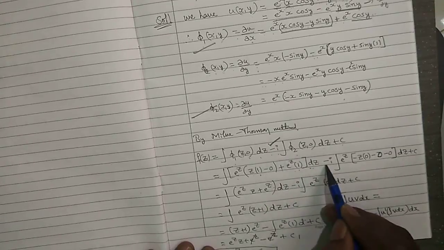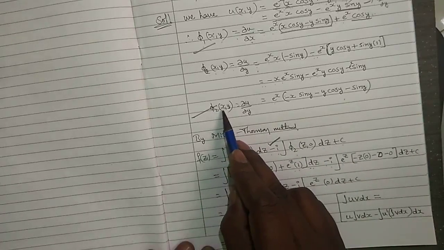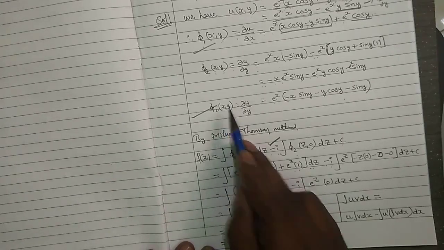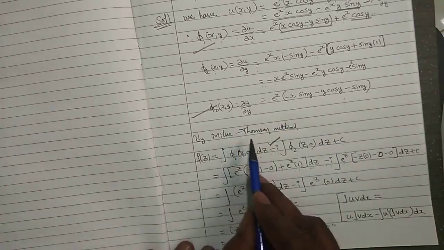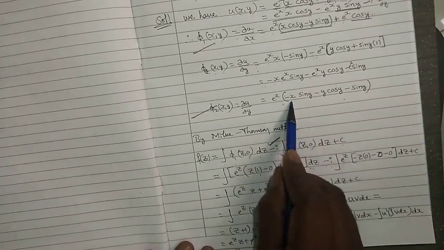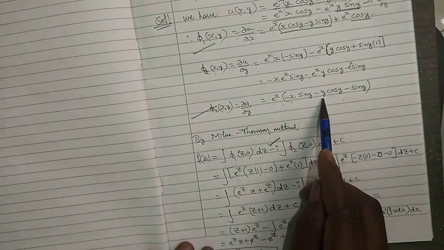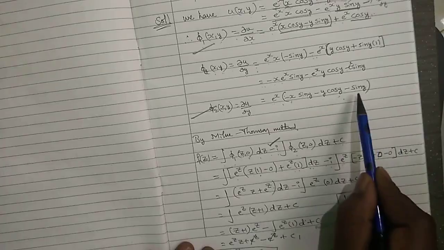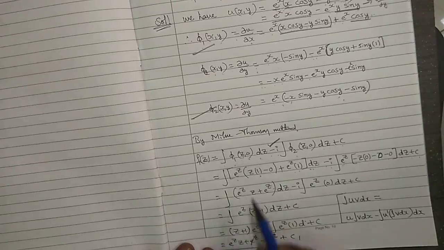then dz you write as it is, minus i integration e to the power of, next in pi 2 of x comma y, I am replacing x as z, y as 0, it is e to the power of z, here e to the power of x is e to the power of z, minus x as it is, x is z, sin y is sin 0, it will become 0, minus y is there, so this entire term will become 0, sin y is 0, next dz plus c.